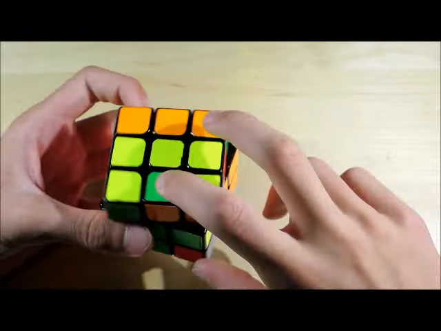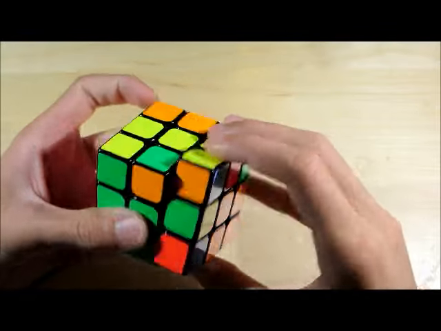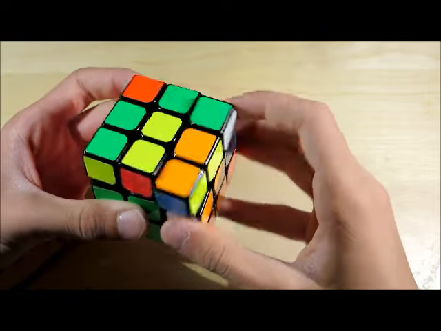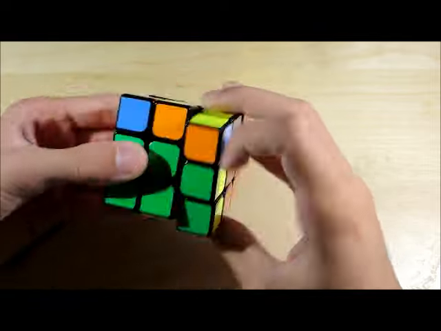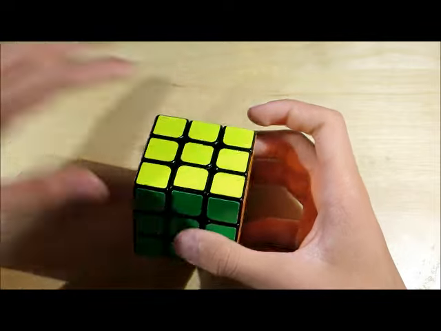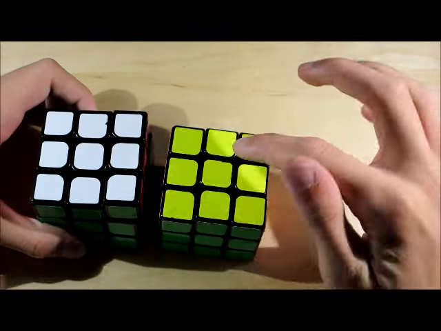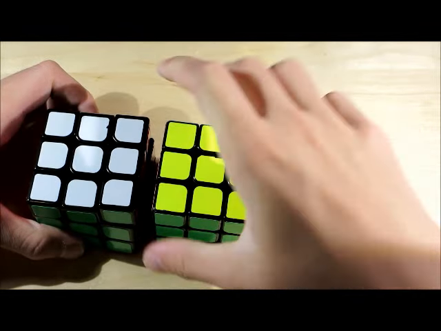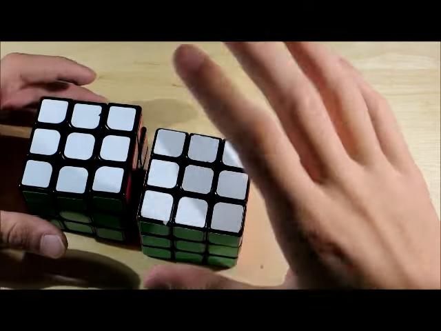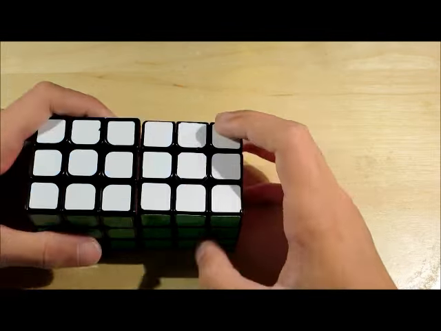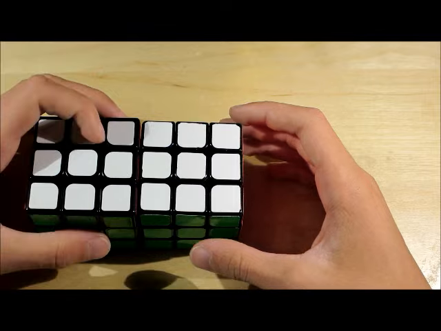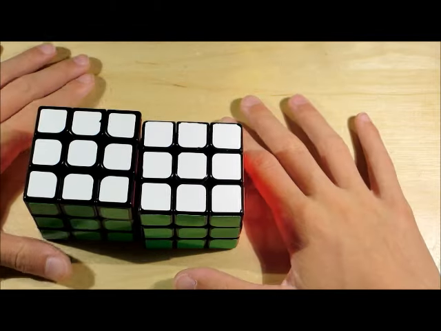For this one here, instead of hiding the edge, we're going to hide the corner. So we'll hide the corner, insert that, we get this, and we get a PLL skip. So as you can see, that decision on this cube here to solve it by hiding the corner gave me a PLL skip.